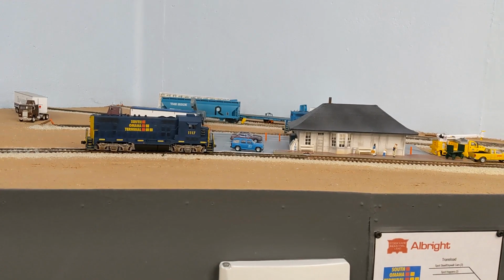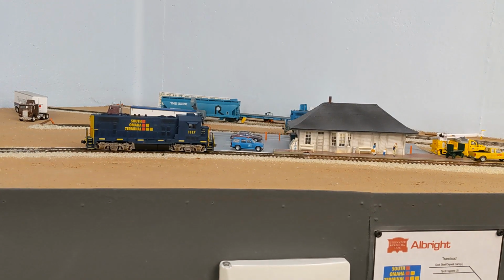So you really want to think as you're coming up with a logo, you want something that will look cool on a locomotive, maybe passenger cars, but also think of how it's going to be used to show off the property that the railroad owns on your layout. So there's some things to consider. All right, so with that, I think we'll go into talking about how I developed the South Omaha Terminal logo and the sort of techniques that I used and the resources.